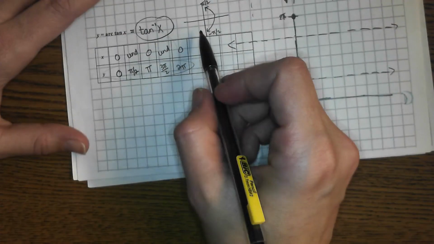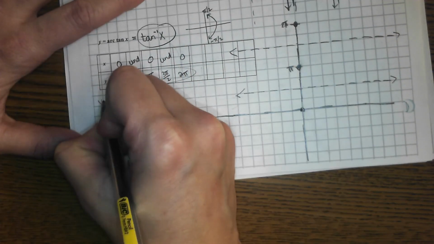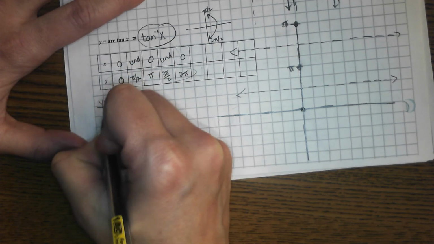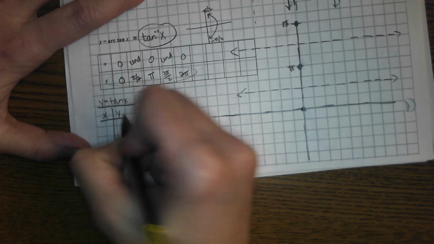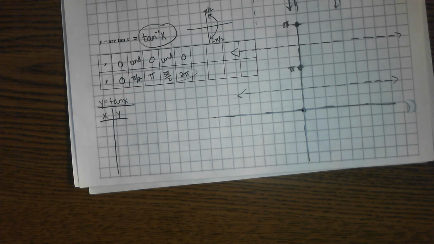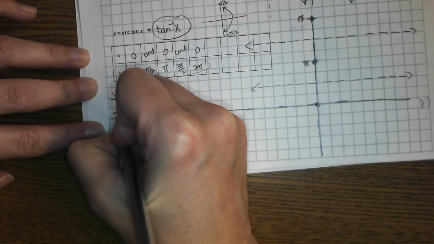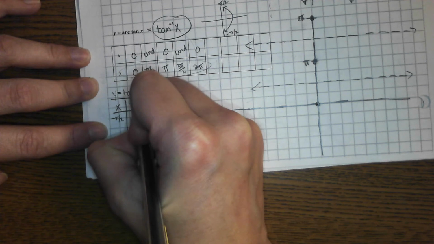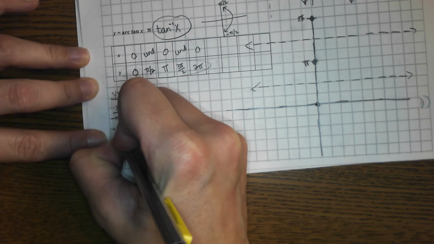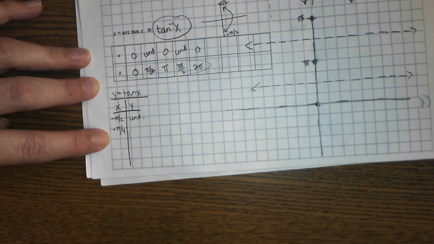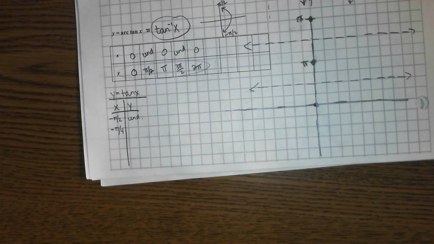So I'm going to create another table of values, looking more exactly at the tangent function just between negative pi over 2 and positive pi over 2. I'm not going to do all the values, just the easy ones. At negative pi over 2, the tangent is undefined. At negative pi over 4, what's the tangent? Tangent of pi over 4. I picked that one because it's a nice number. Tangent of pi over 4.